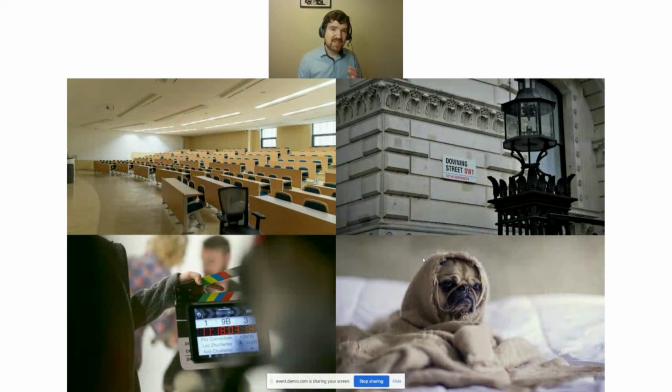So I'm not going to go into a huge amount of detail on any more examples, but I did just want to emphasize the kind of breadth of projects where we've applied these tools and techniques. They range from educational institutions to central government departments, all the way through to film studios, and even, believe it or not, to pet care facilities.